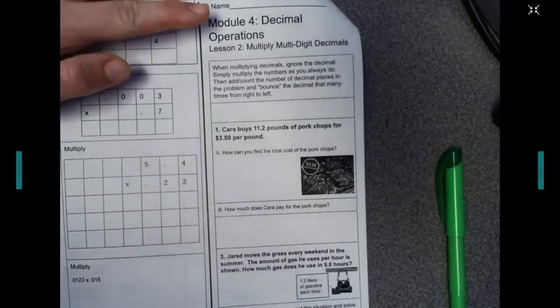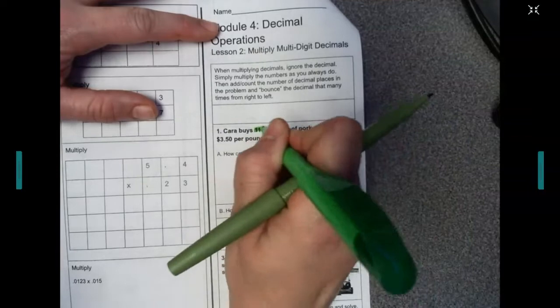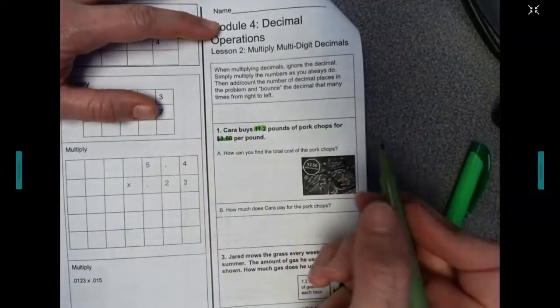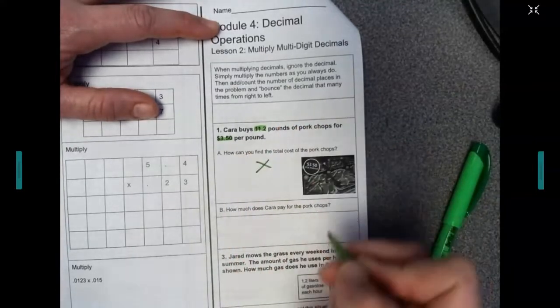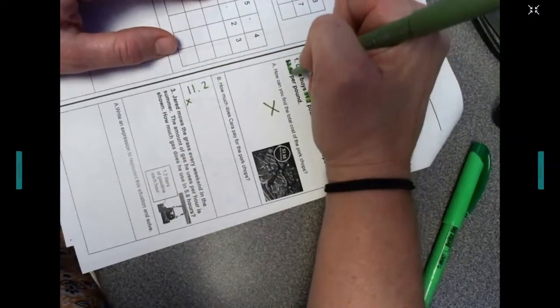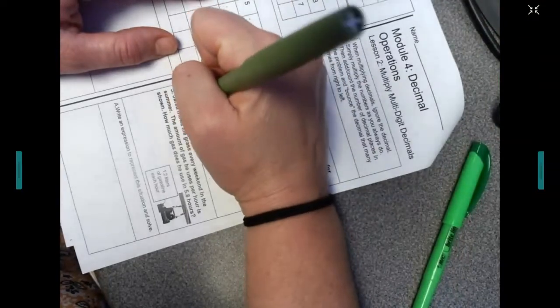So Kara buys 11.2 pounds of pork chops for $3.50 per pound. How can you find the total cost? We're going to multiply. So I'm going to turn my paper sideways so I can write my multiplication question. I have 11.2 times $3.50. I'm going to go ahead and drop that 0, so I'm going to do 3.5. And I'm just going to act like it's 112 times 35.